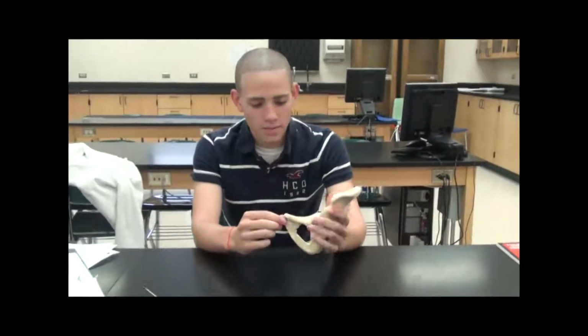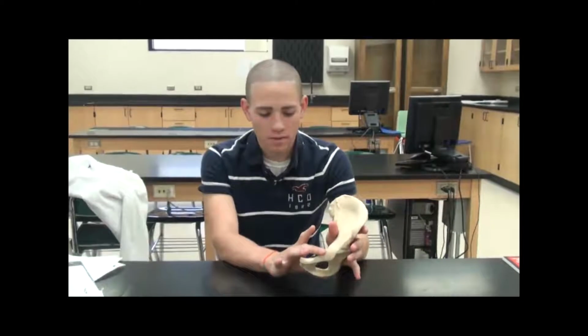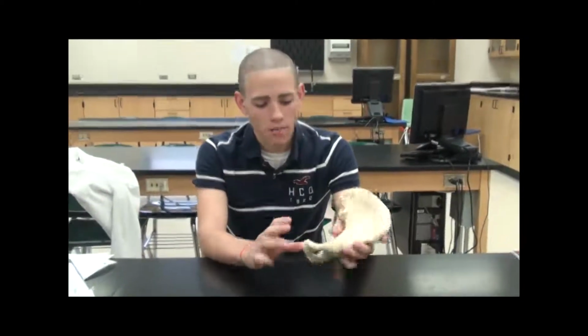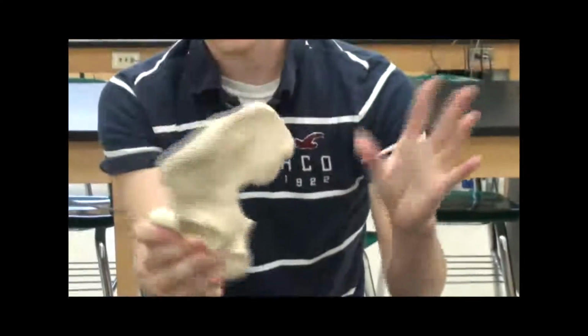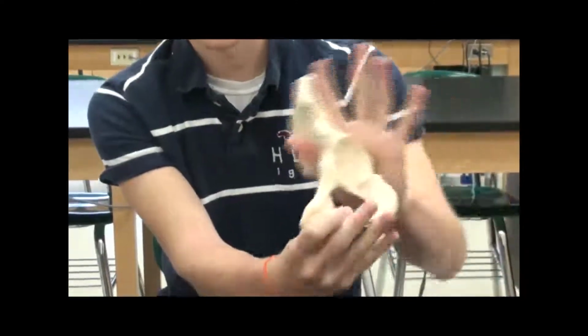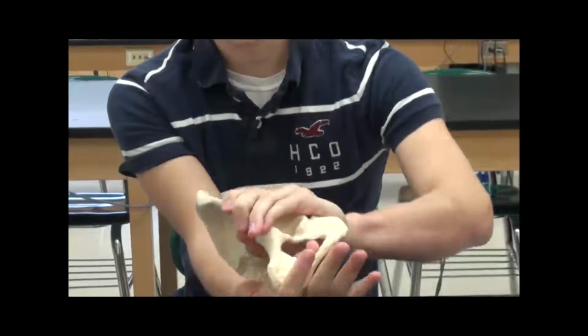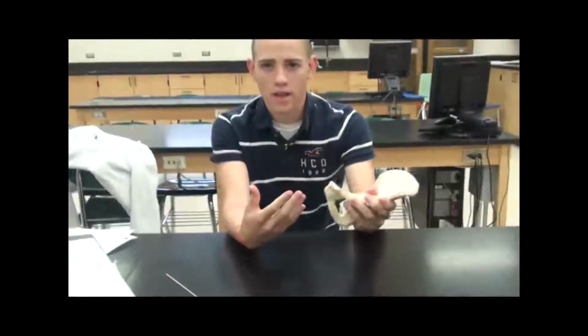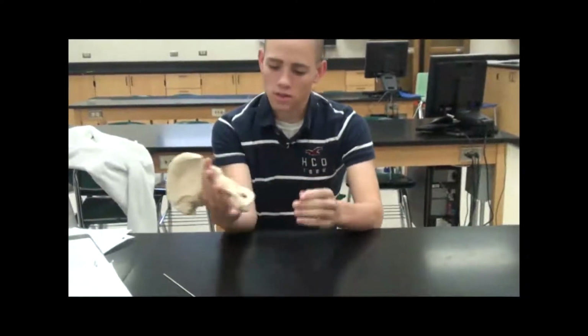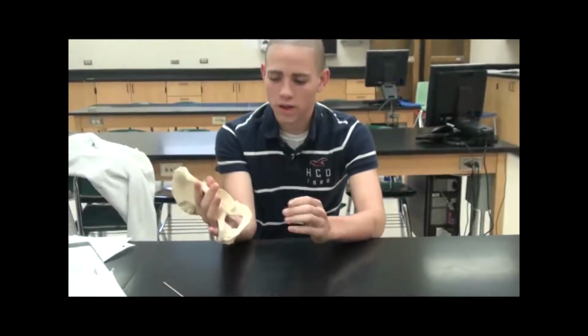All right, this is again one half of the pelvis. To know whether it's left or right, the best way of figuring it out is putting your hand into the greater sciatic notch to cover the acetabulum. Whichever hand covers the acetabulum, that's the hand it is. So since this doesn't cover it, it's not the right, it's the left.